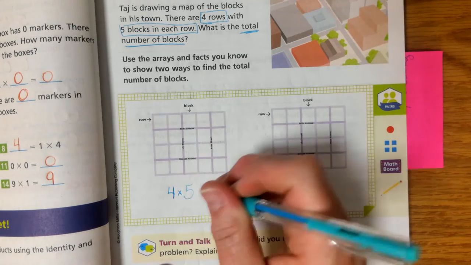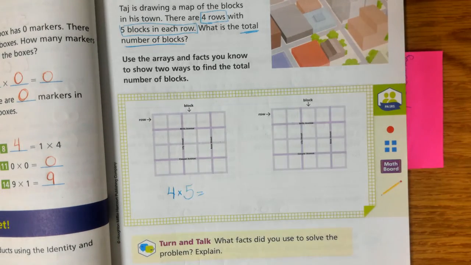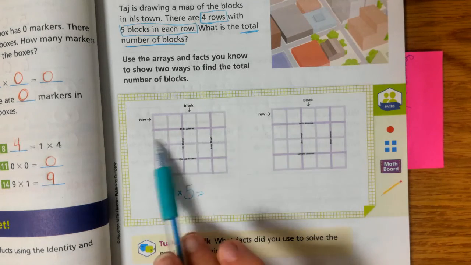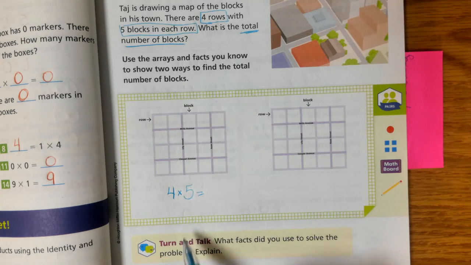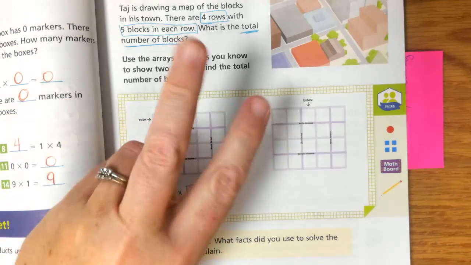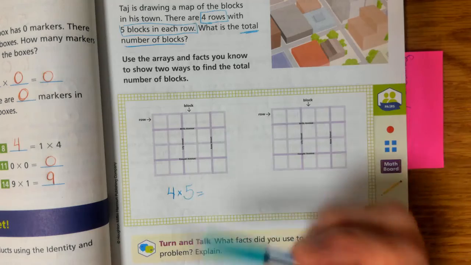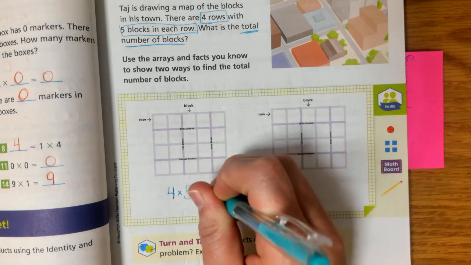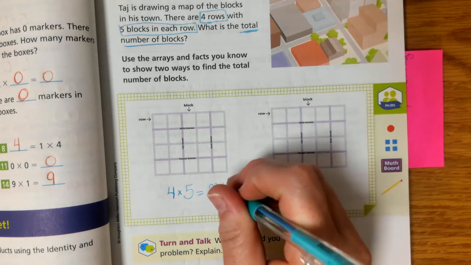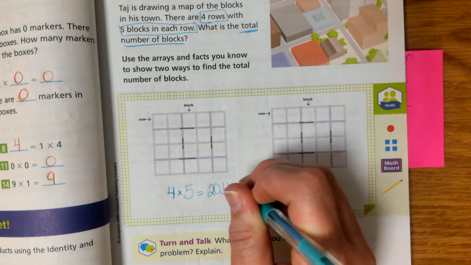So if I do 4 times 5, I could either count all the blocks, right? Or I could count by 5s 4 times. 5, 10, 15, 20, right? Counting by 5s 4 times. 5, 10, 15, 20. Or if I counted all those up, I would get 20. So there are 20 blocks in his town.